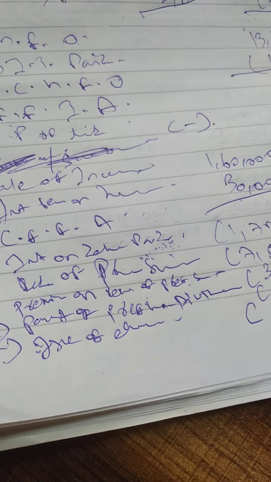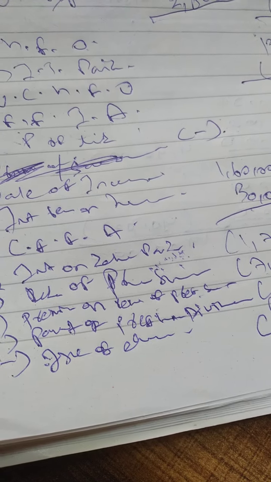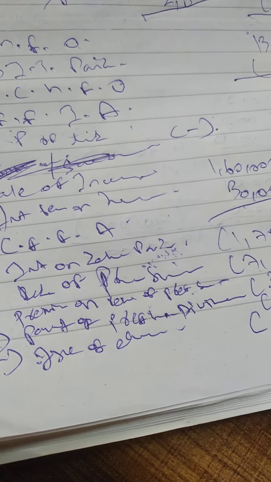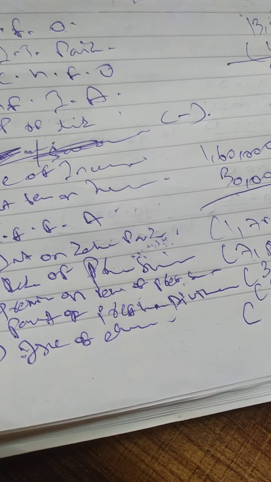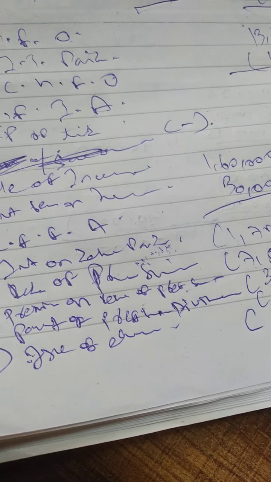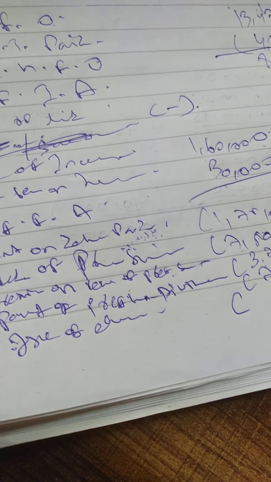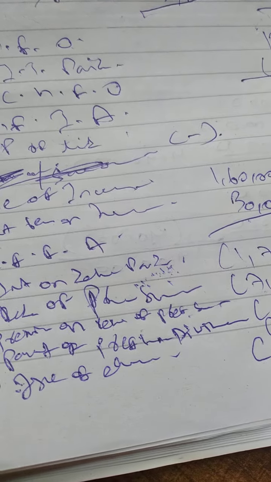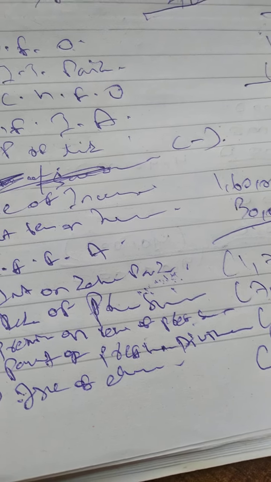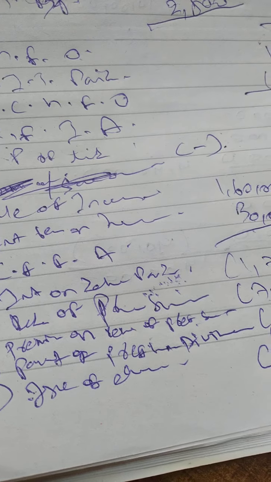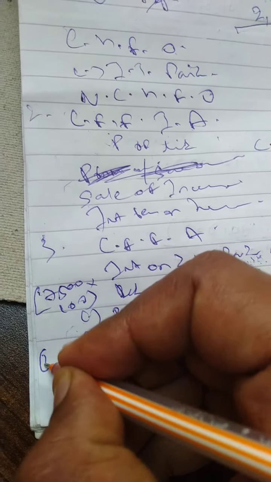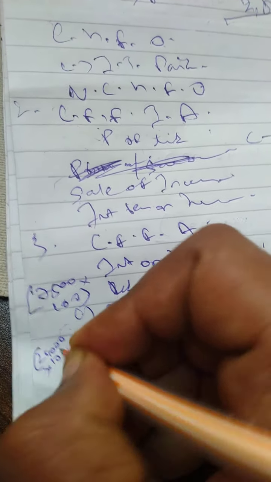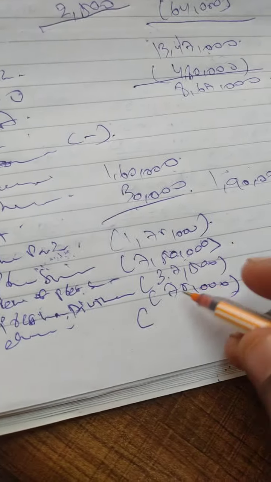Issue of shares at what premium rate? 10,000 or 25,000? 25,000 equity shares at 10 each plus 20% premium. So 25,000 into 10 equals inflow.